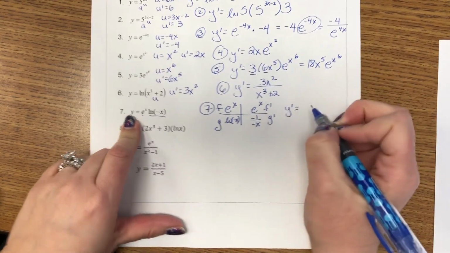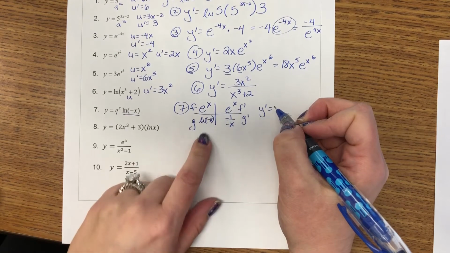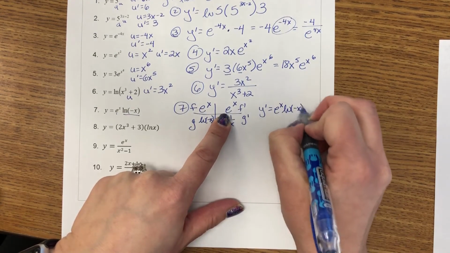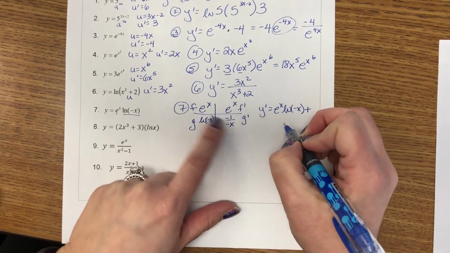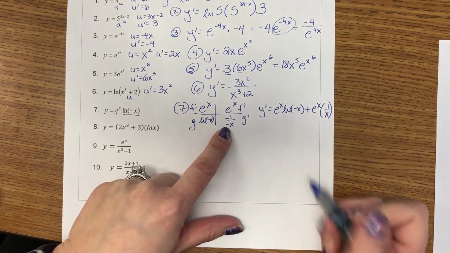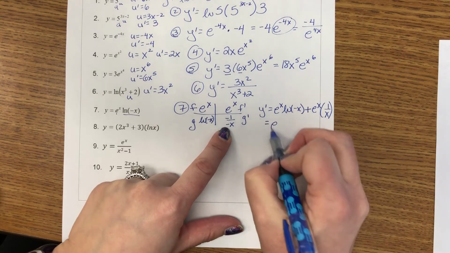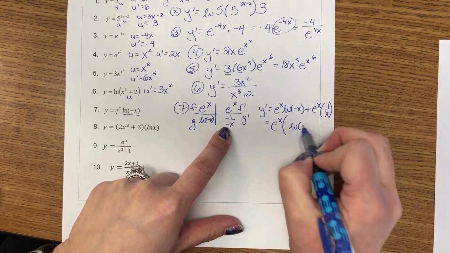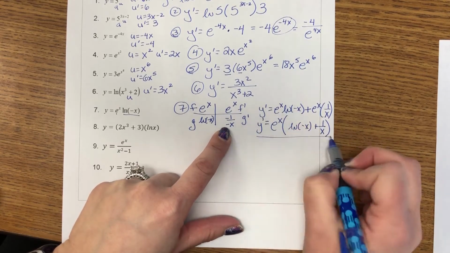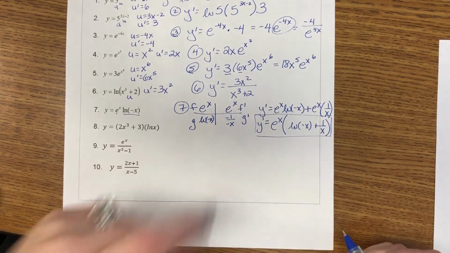So the derivative is ln of negative x times e to the x. It's just easier to put the e first. Plus e to the x times 1 over x. Both of those terms share in e to the x, so I can factor it out. And that would be the final multiple choice answer.